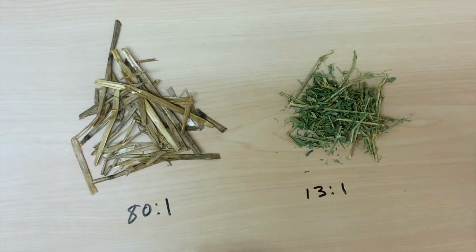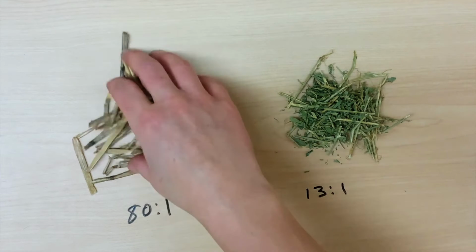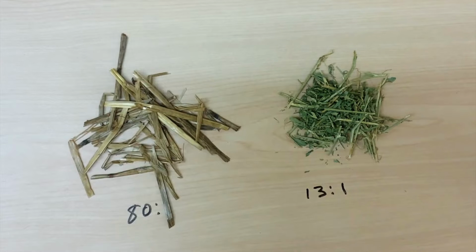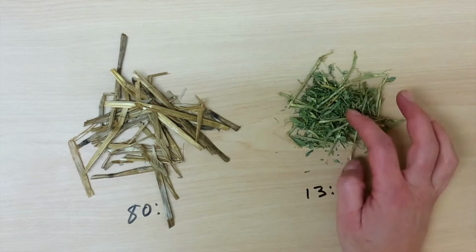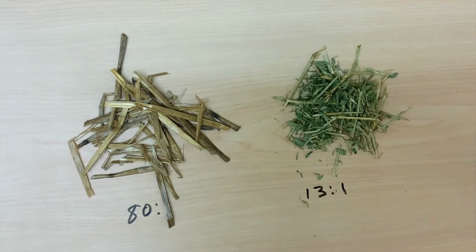So if we think about two different types of residue, here we have wheat straw, which has a carbon to nitrogen ratio of about 80 to 1, so 80 units of carbon to 1 unit of nitrogen. We know that this is a very carbon-rich type of material. And we'll compare that to straw from young alfalfa residue, which has a carbon to nitrogen ratio of about 13 to 1, so 13 units of carbon for each single unit of nitrogen. So we know that the nitrogen-fixing species, which has higher protein content and higher nitrogen content in its tissues, will have a narrower carbon to nitrogen ratio.